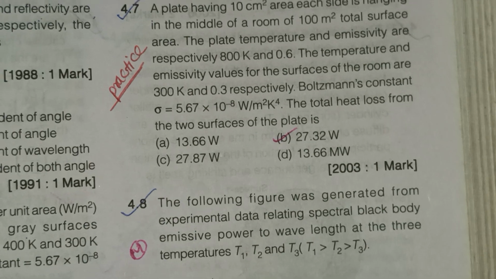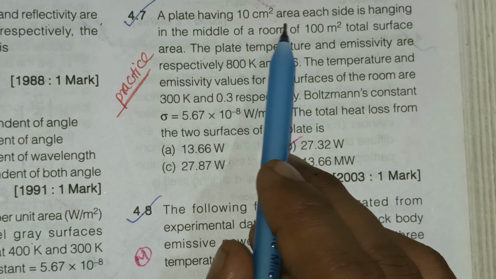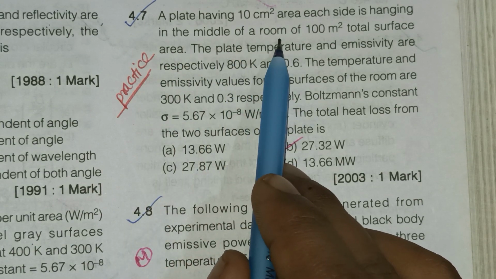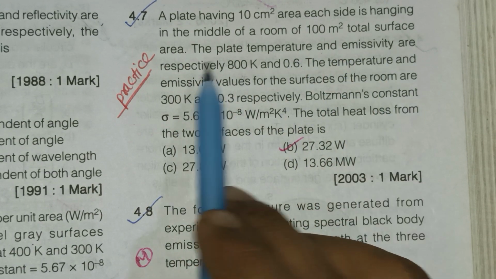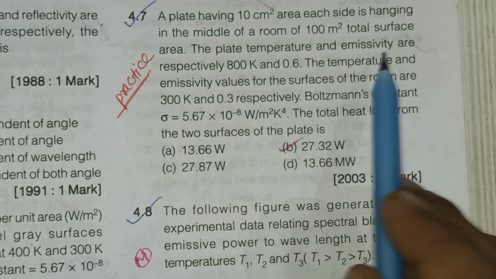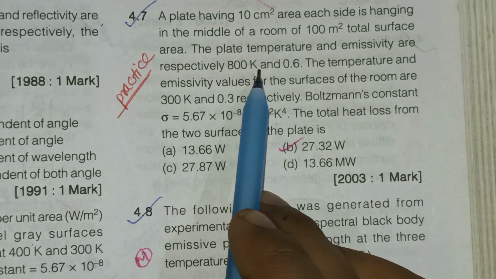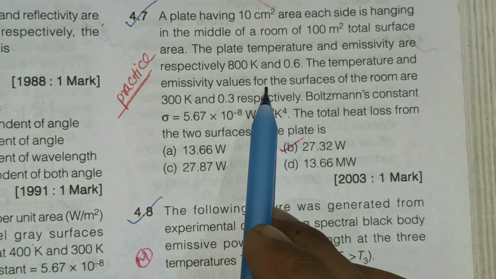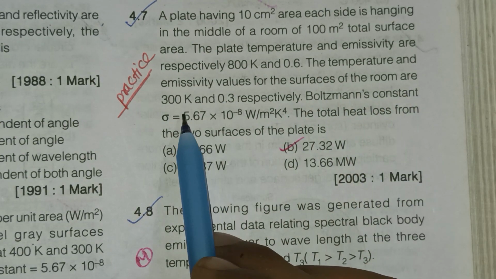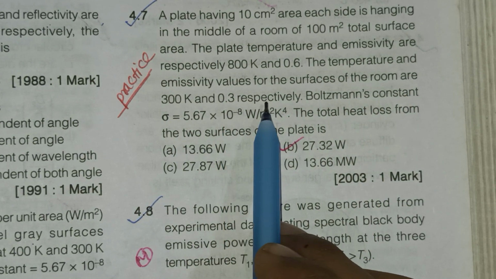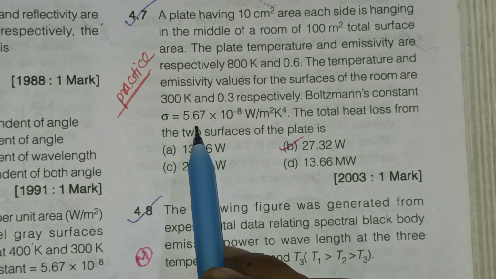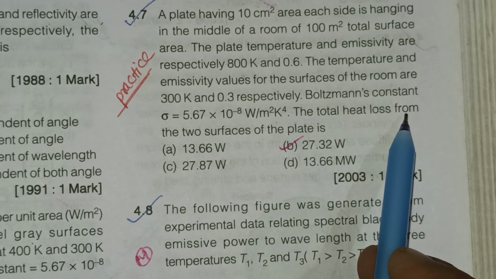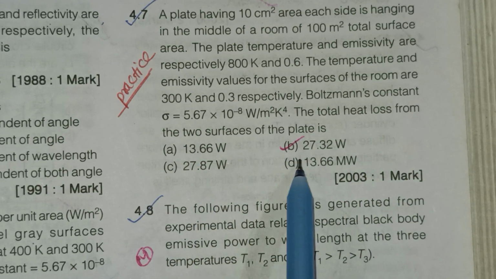So question number 7. A plate having 10 cm square area, each side is hanging in the middle of a room of 100 meter square total surface area. The plate temperature and emissivity are respectively 800 Kelvin and 0.6. The temperature and emissivity values for the surface of the room are 300 Kelvin and 0.3 respectively. The Boltzmann constant is 5.67 into 10 to the minus 8 watt per meter square Kelvin to the power 4. The total heat loss from the two surface of the plate is what?